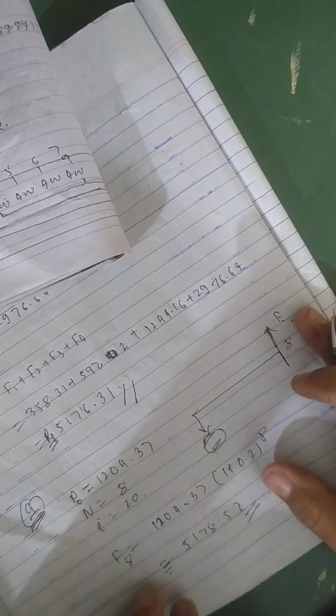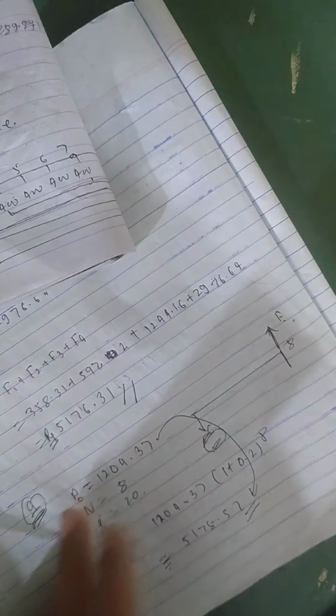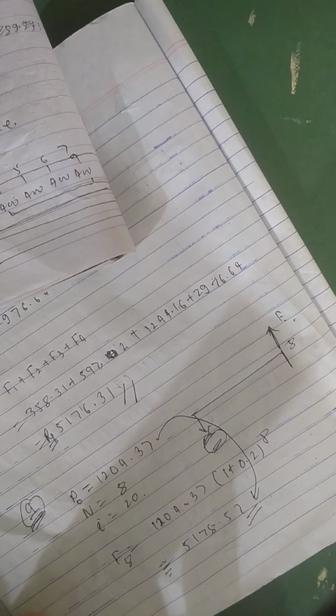So this present value will give the same result as given by this installment value. Okay, this is what I am saying, that this is the difference. Okay, now see, there is another question.